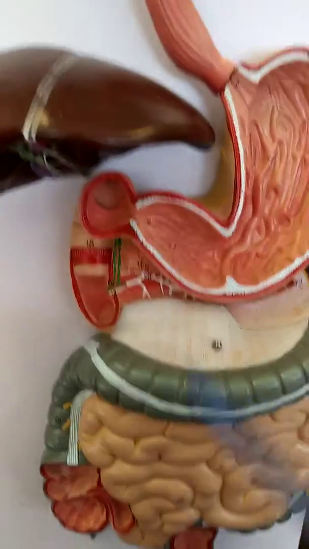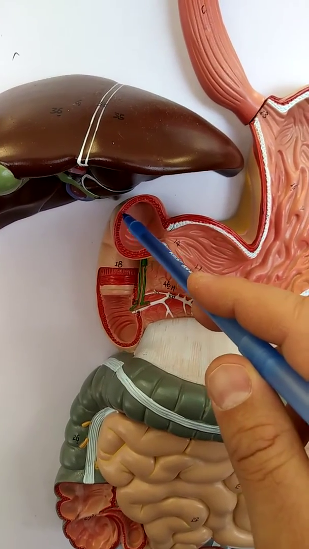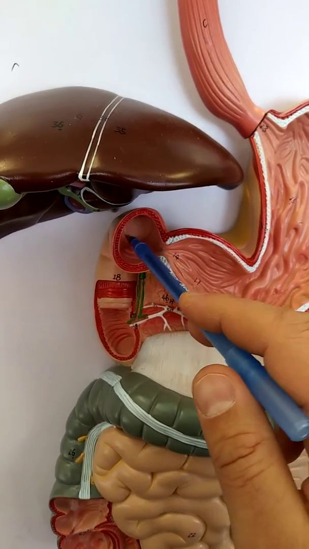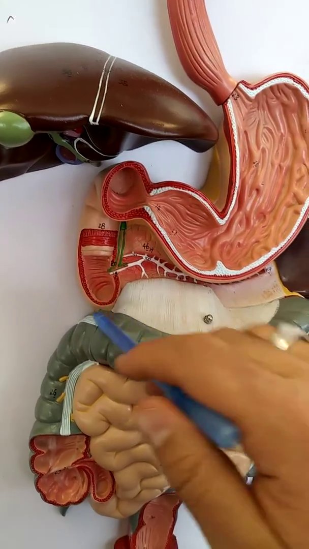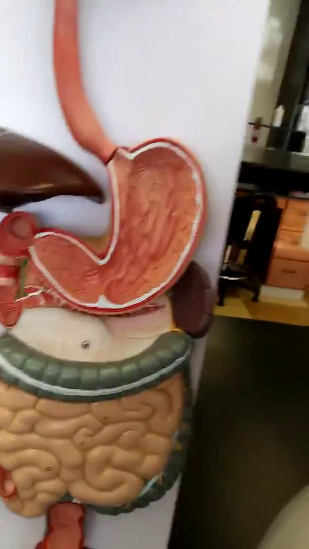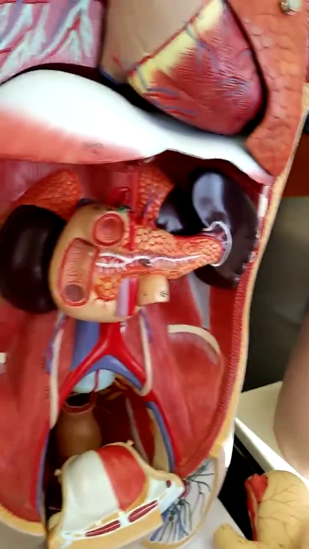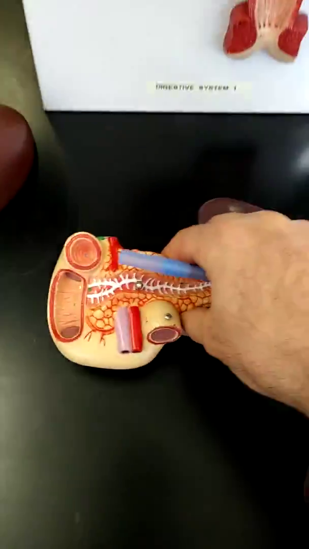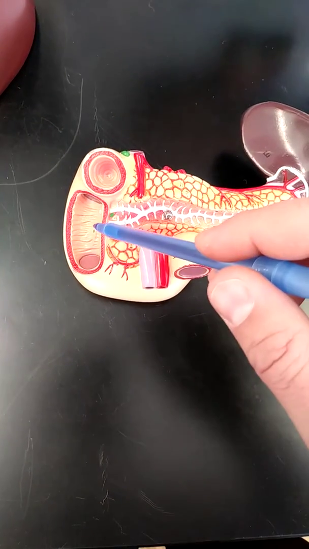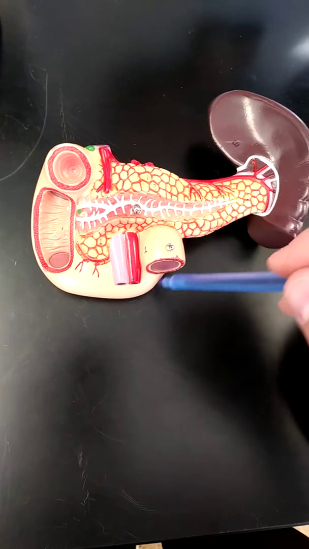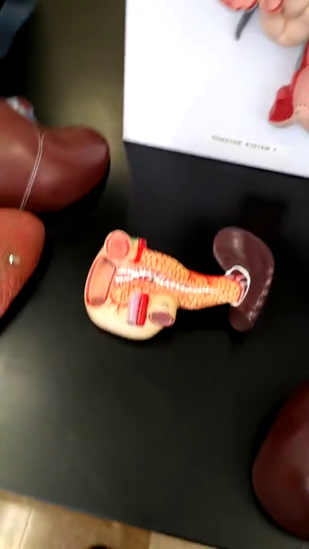We call it the pyloric sphincter, and it opens up into the first part of the small intestine, which is the duodenum. We refer to the duodenum as the first part, second part, and eventually the third part, which is posterior or inferior to the head of the pancreas. So again, first part of the duodenum, second part, and third part. That's the first segment of the small intestine.